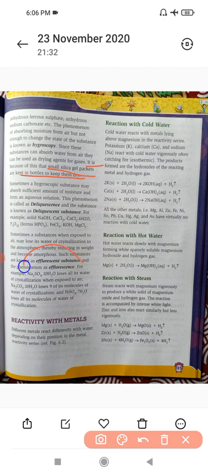Now come to efflorescent. Efflorescent is totally reverse. Some compounds, when you keep them in open air, release their combined water molecules. For example, sodium sulfate decahydrate, Na2SO4·10H2O, loses all its water molecules when exposed to the air. So that is known as an efflorescent substance, and this phenomenon is called efflorescence.